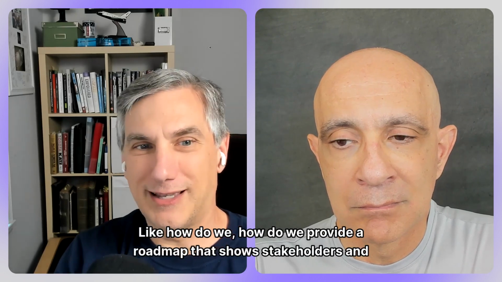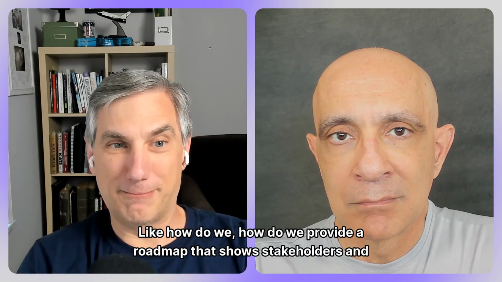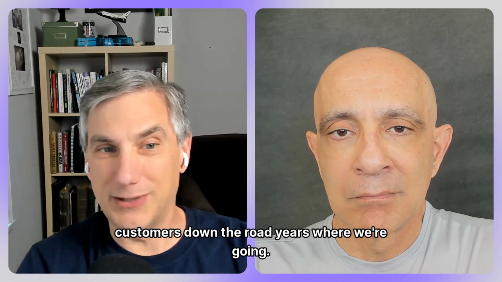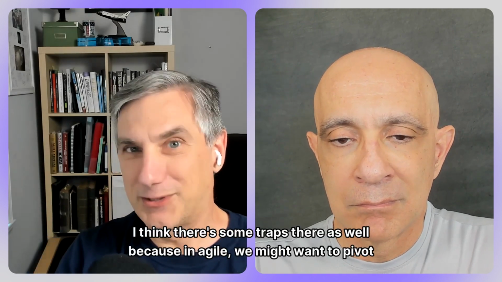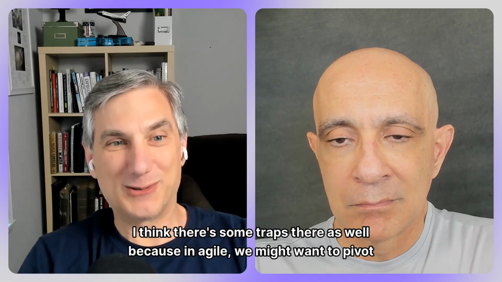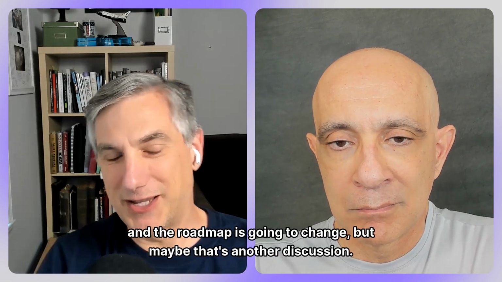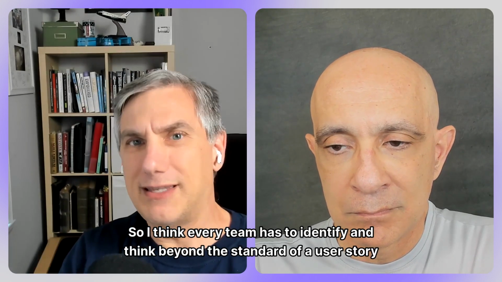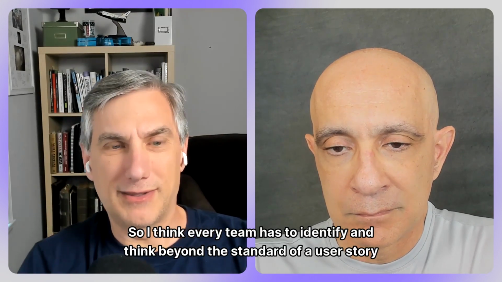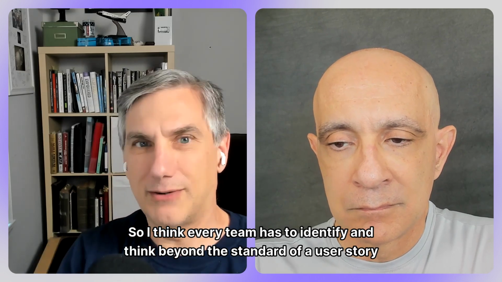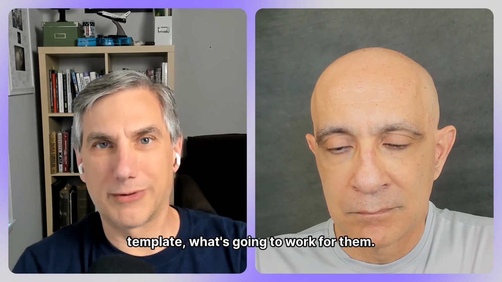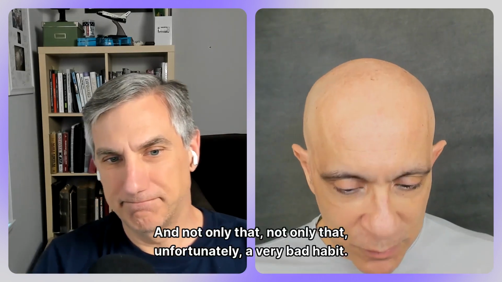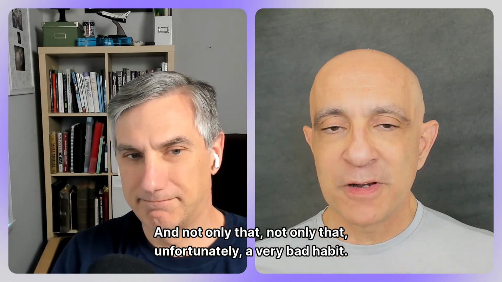Like, how do we provide a roadmap that shows stakeholders and customers down the road, years, where we're going? I think there's some traps there as well, because in Agile, we might want to pivot and the roadmap is going to change, but maybe that's another discussion. So I think every team has to identify and think beyond the standard of a user story template, what's going to work for them. Yes. And not only that, unfortunately, a very bad habit.